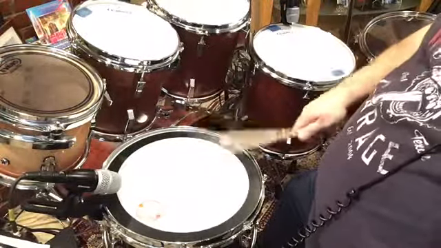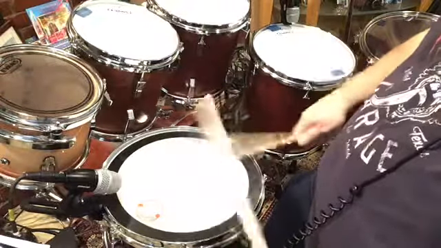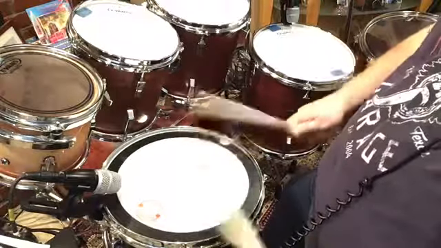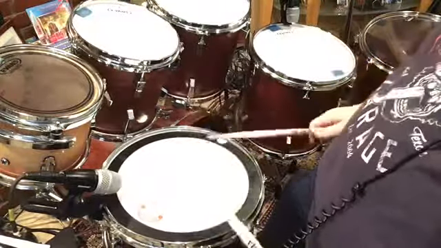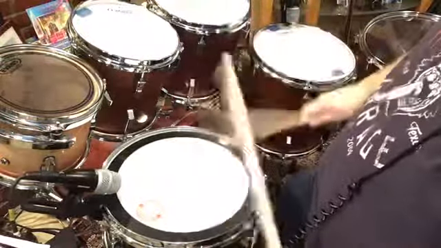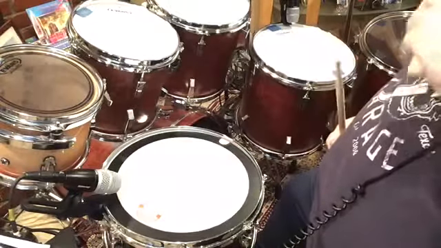This check pattern is inside of that. Notice I'm not playing it high. I'm keeping it at a height that I can control.